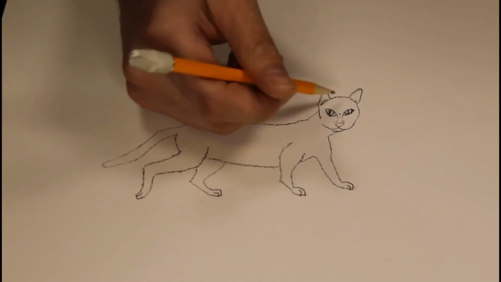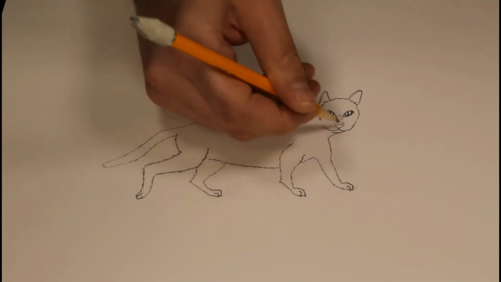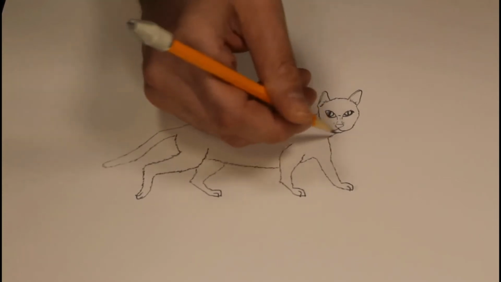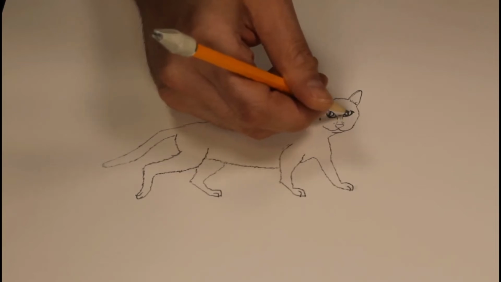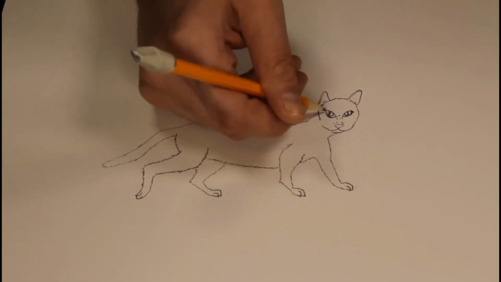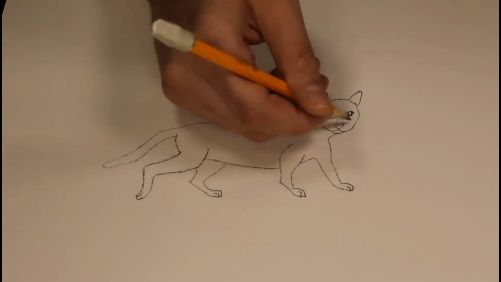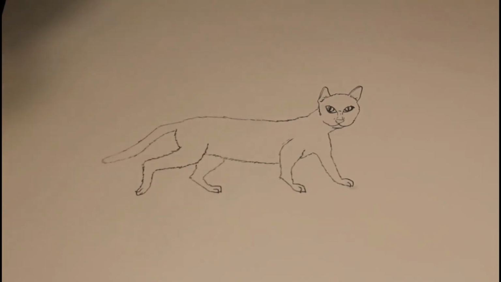And then you come into the face, you erase the marks here and add in the finer details like shapes around the nose and deepening the eyes, adding in irises and pupils, and little embellishments around the ears. And that is step 4.